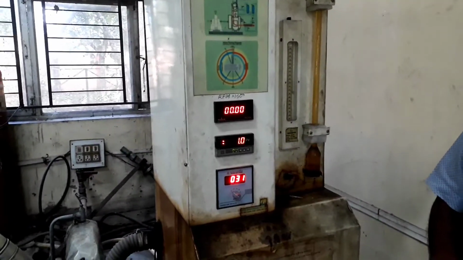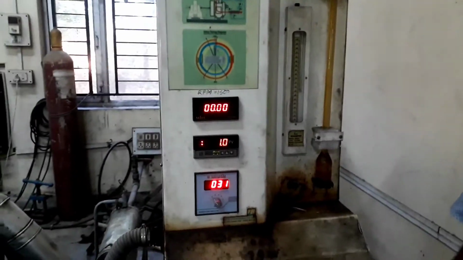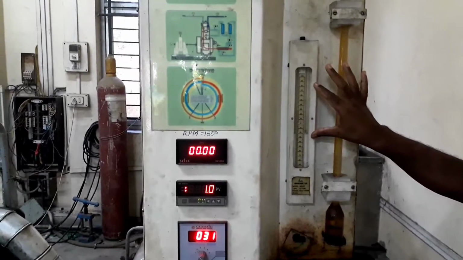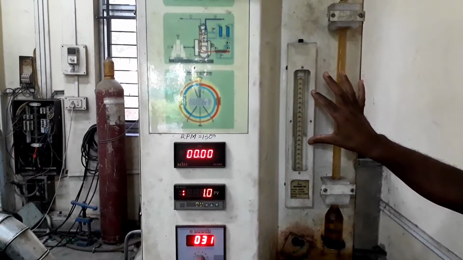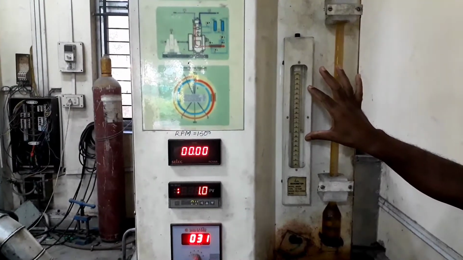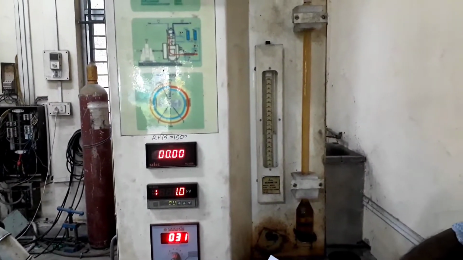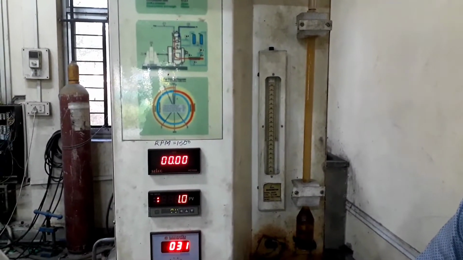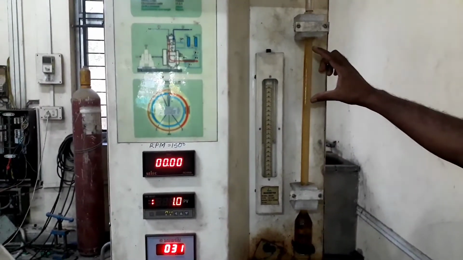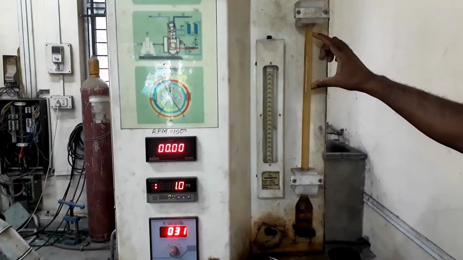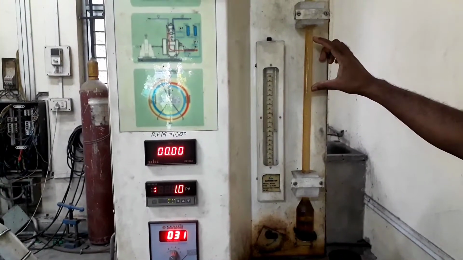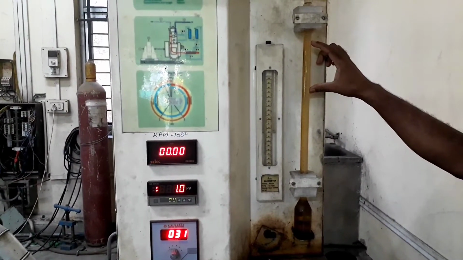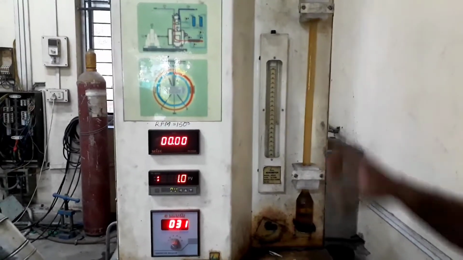Then air. How much air is served by the engine in that load condition? To measure the airflow rate, we have the manometer. In this manometer, we measure the value of H. Then we can calculate the airflow in kg per hour. Then the third observation is fuel consumption. How much fuel is consumed in that load condition? To measure the fuel consumption, this is the fuel measuring tube. By using a stopwatch, we measure how much time is required to consume some amount of fuel, suppose 10 ml, 20 ml like this.